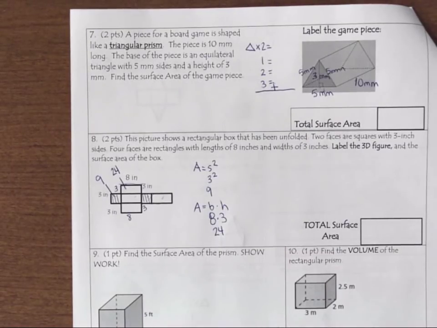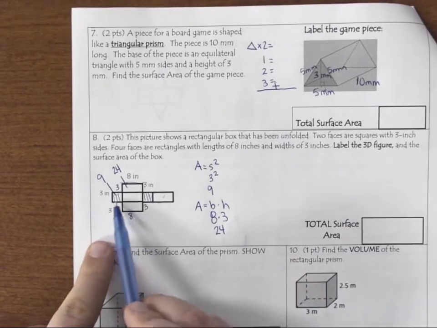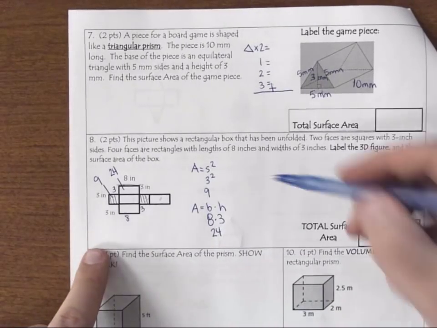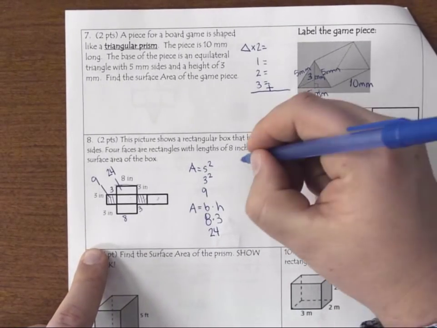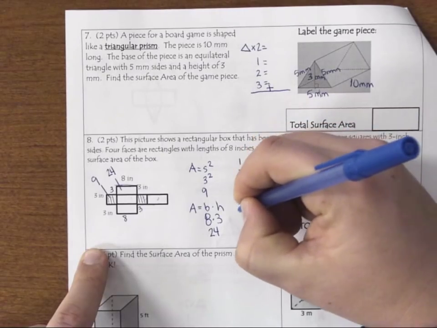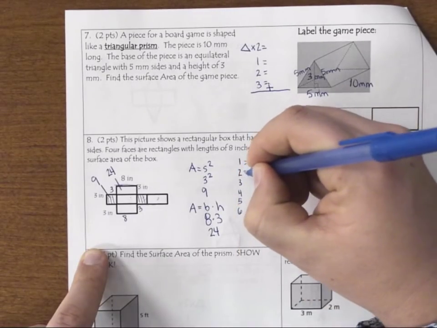So make sure that you have 6 faces all together, okay, and you have 2 squares and 4 rectangles that match. Make sure you add all of them together.